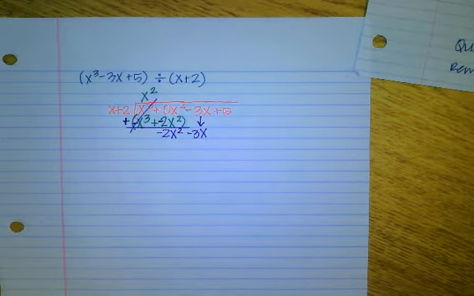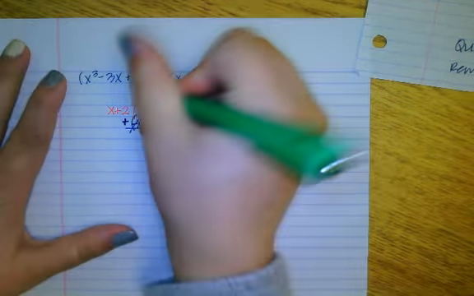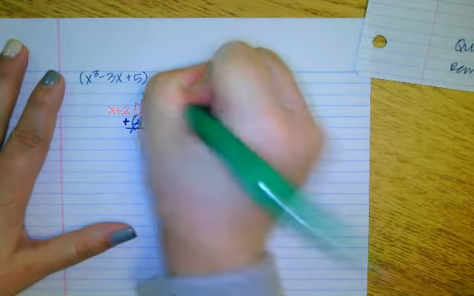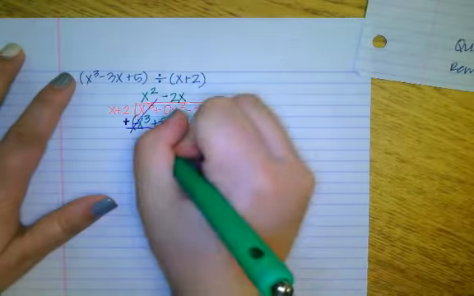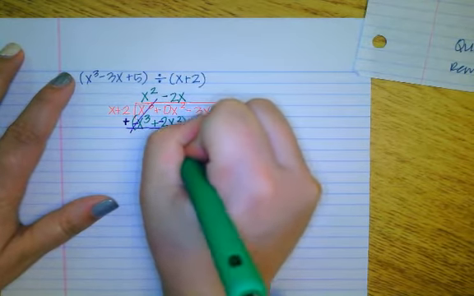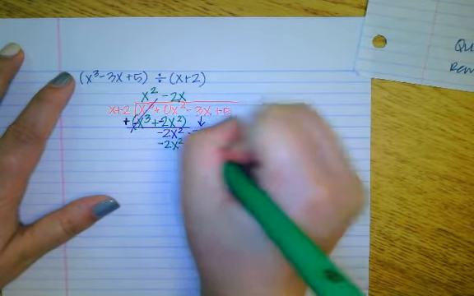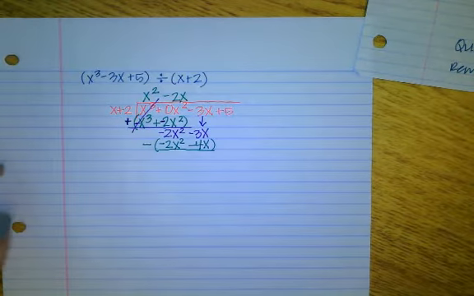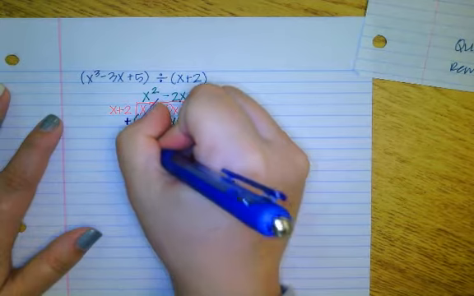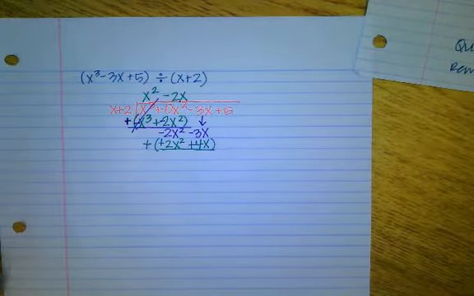Okay. Now what am I looking to do? Which term am I trying to kill off? Negative 2x squared. So what am I going to have to multiply x plus 2 by to give me negative 2x squared? Okay. So negative 2x times x plus 2 is going to be negative 2x squared minus 4x. Add, because I switched all my signs.